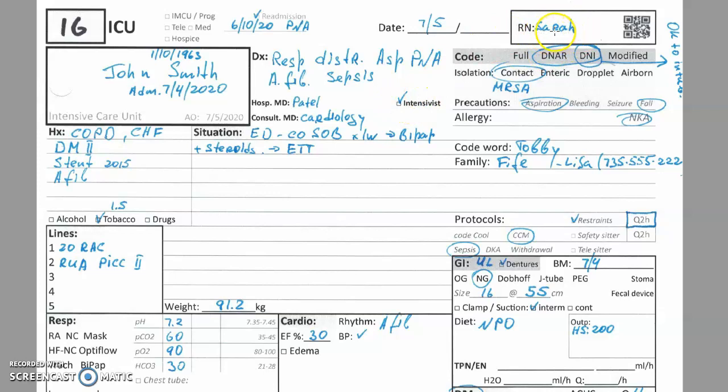Report was given by Sarah, the night shift nurse, and right here we have today's date. The patient looks like DNR/DNI, but they made him okay to intubate for this stay.